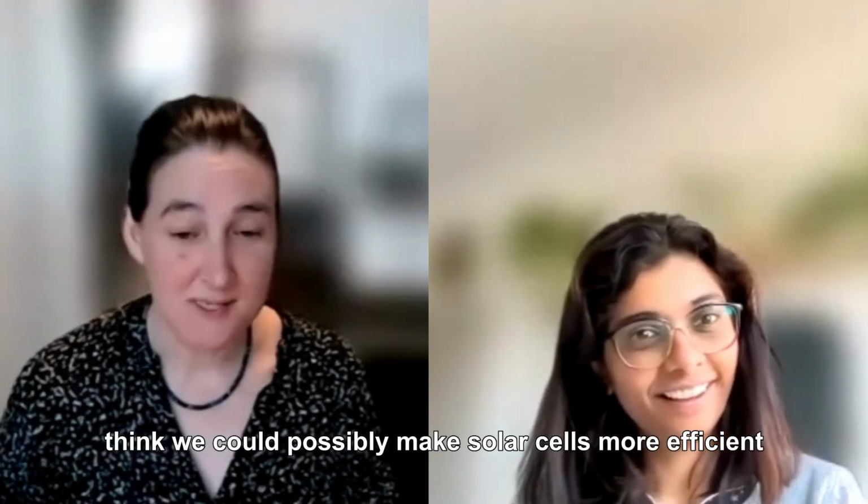Like, can we make our phones faster? Yes. Well, can we make our phones faster? Probably not. Okay. What else can we do? I think we could possibly make solar cells more efficient. Oh, that's even better. So it has energy applications. Oh, wow. At the moment, when we use this boring type of silicon that everyone else uses, the diamond cubic, I know, just so over it.